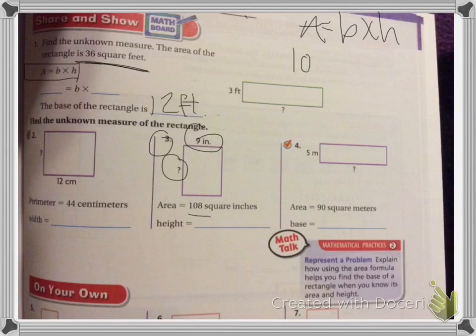So let's start plugging in our numbers. We have 108. That does matter. That is the area, so it has to go there. What doesn't matter is if you say that 9 inches represents the base or the height. It can be reversed, flip-flopped. If you said that 9 inches was the height and you did B times 9, that's not a big deal.